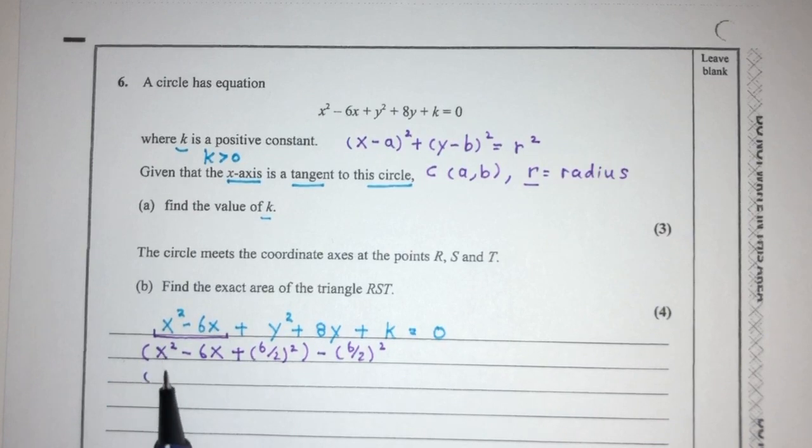That will give you x here, minus 3, squared outside. And this will be minus 6 over 2 squared, which is 3 squared, that will be 9. So this will become this. Now what about this one?